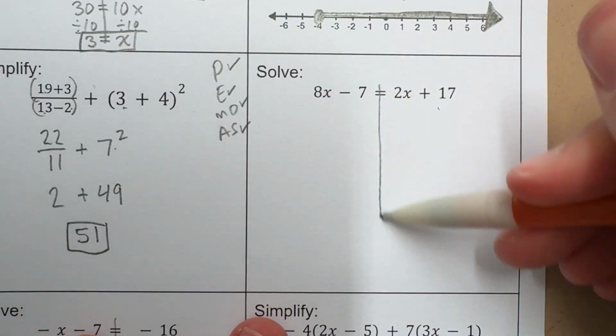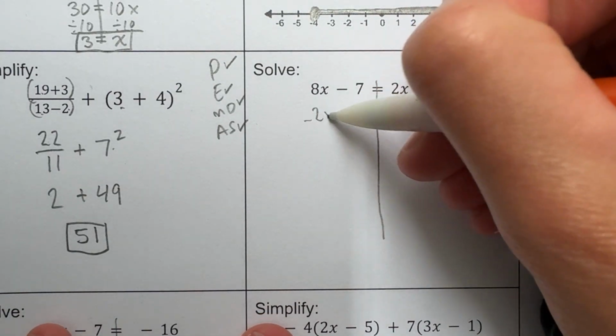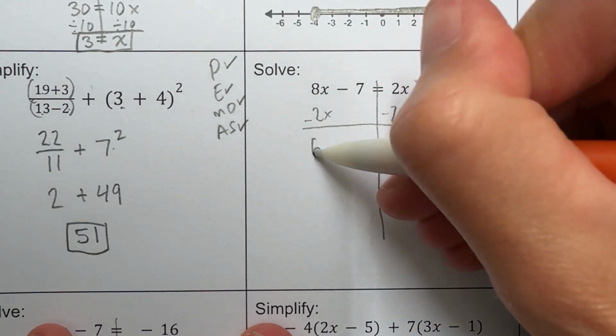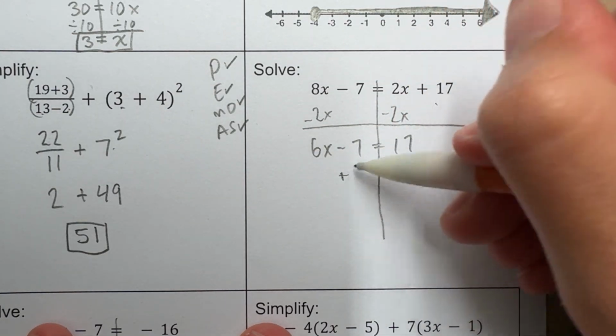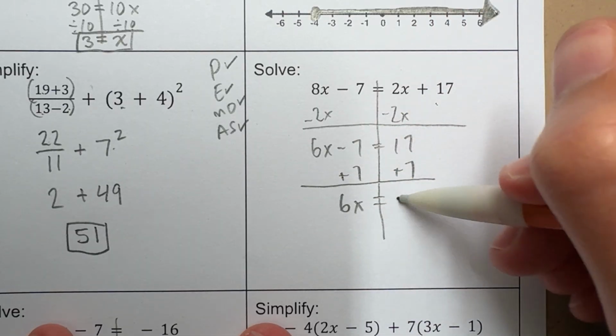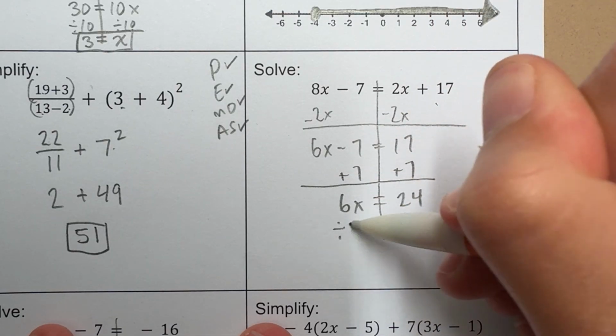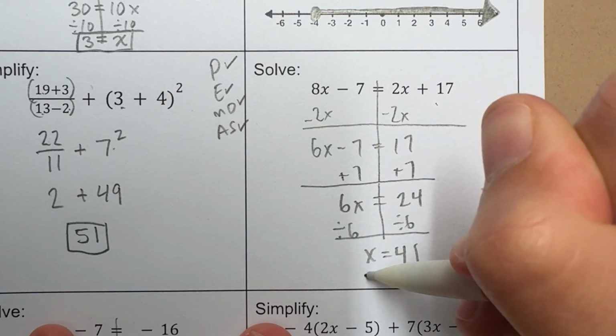Over here, I notice I have an equation that has x's on both sides. I'm going to just subtract the x's off one side. I like to always subtract the smaller number of x's. And then I am just solving. I am getting x by itself by first getting rid of addition and subtraction, and then getting rid of multiplication and division. And here is my answer.